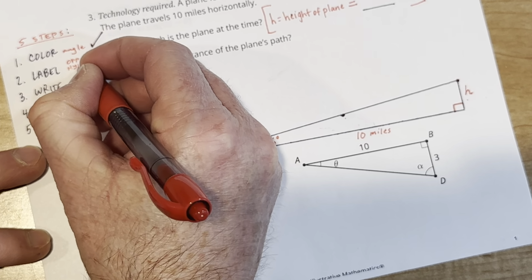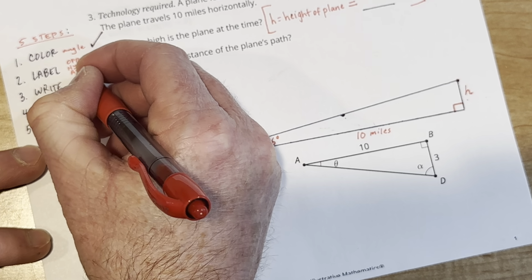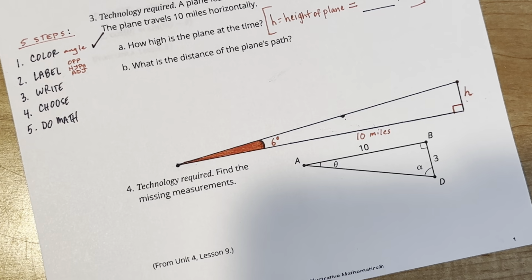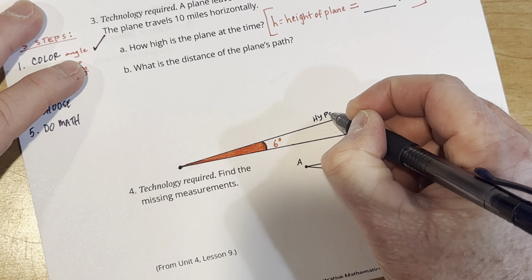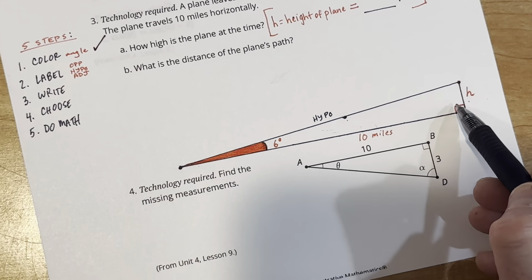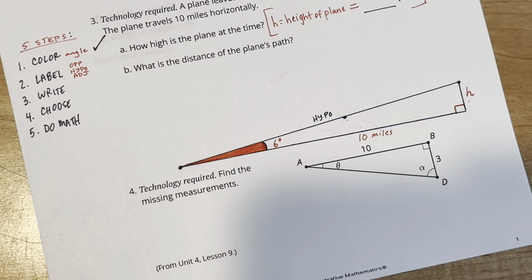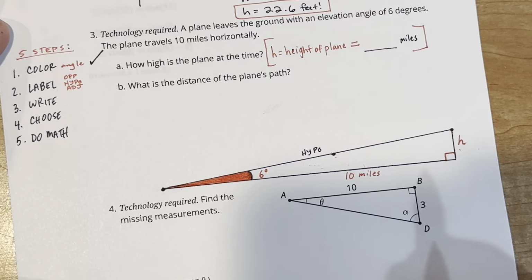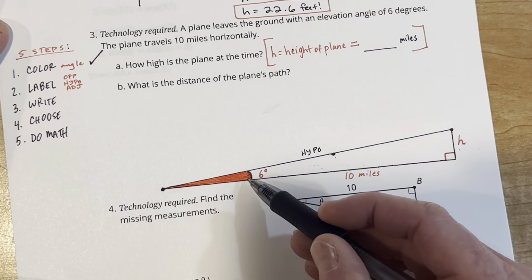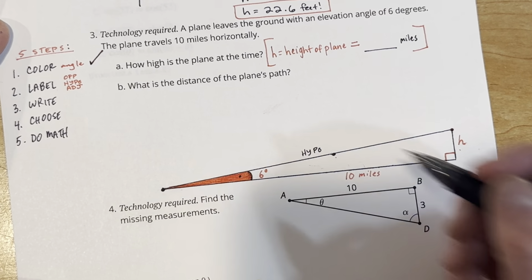Okay. Hypo. That's the easiest. It's always across from the 90. Doesn't touch the 90. Opposite. You're like opposite of which angle? This one or this one? This one. That's why we colored it in.